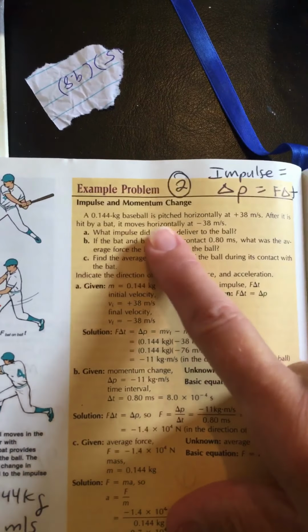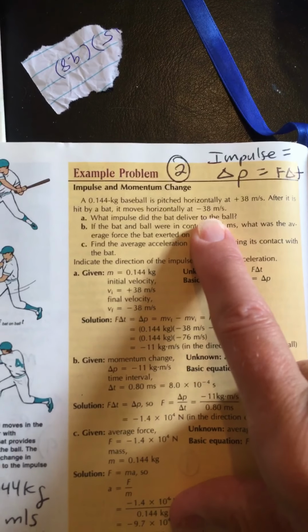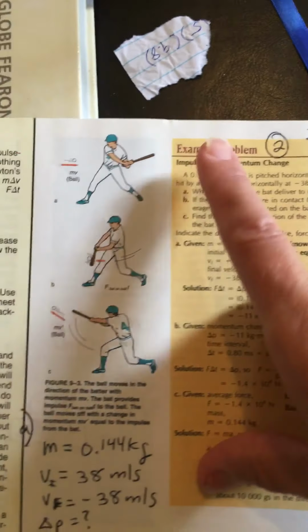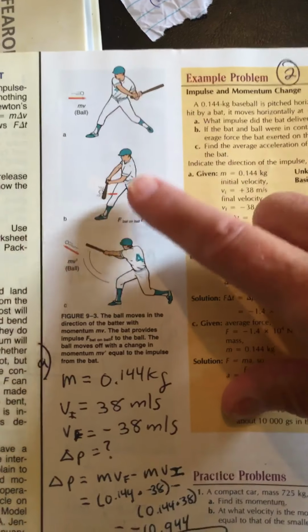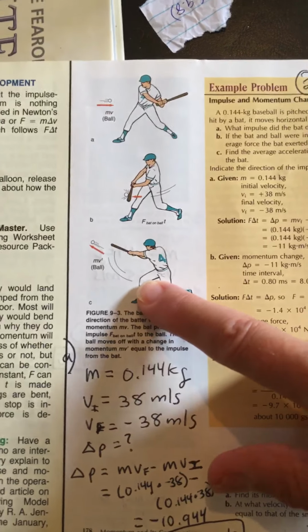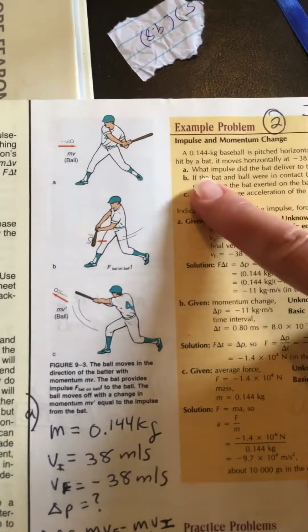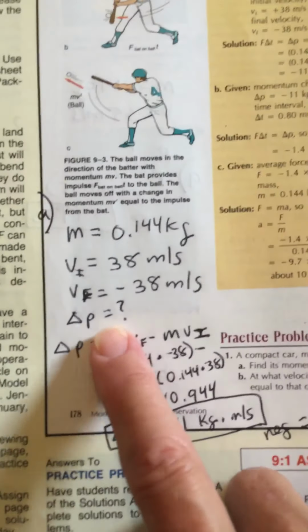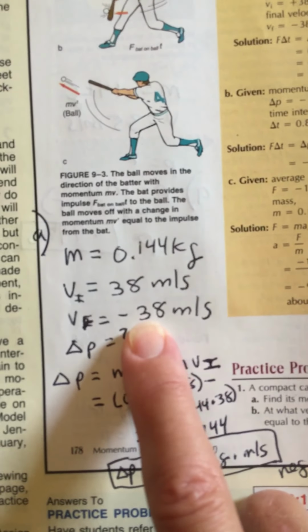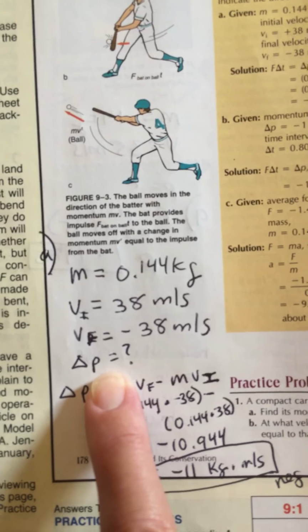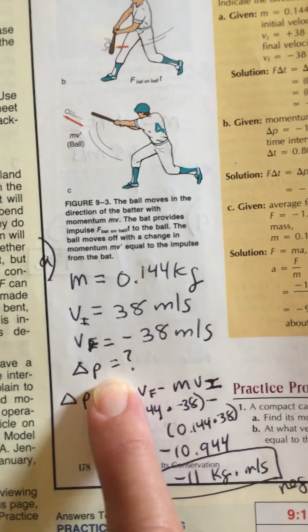Okay. After it's hit by a bat, it moves horizontally at negative 38 meters per second. So it's going one way, you hit it, and it goes the other way. That's why it's negative. It's just showing that it's going in the opposite direction. Okay. So my first question is, what impulse did the bat deliver to the ball? Okay. So there's my negative 38 meters per second. And what I want is impulse. And impulse is change in momentum, delta P. That's what I don't know.